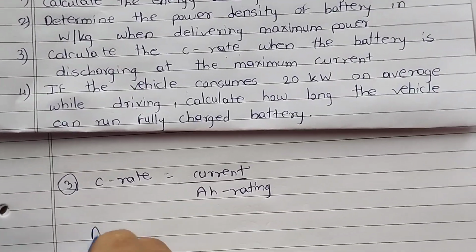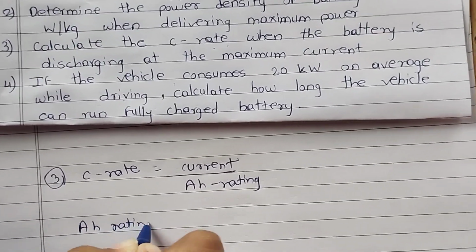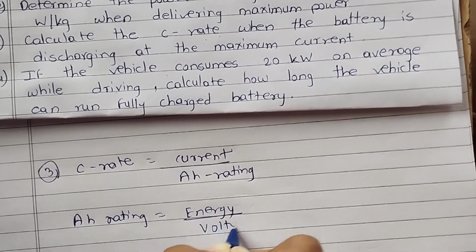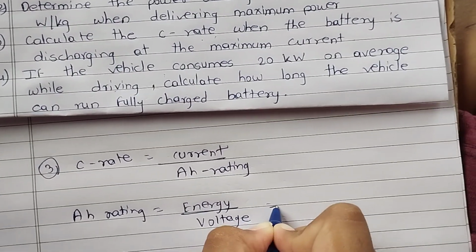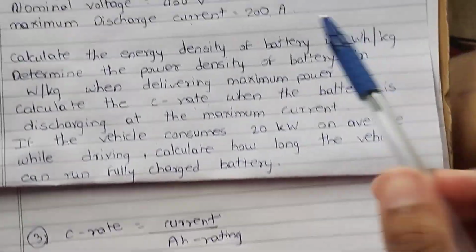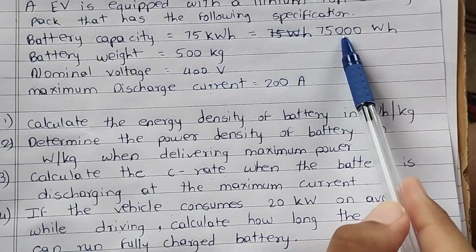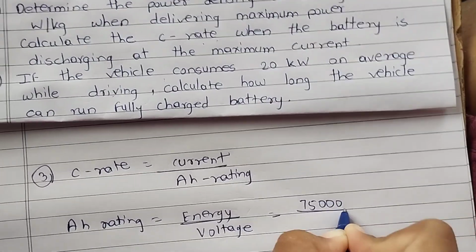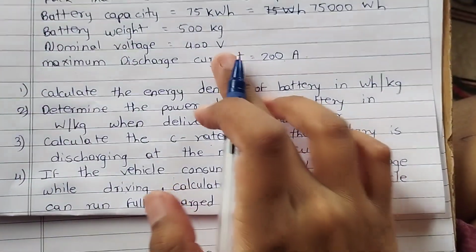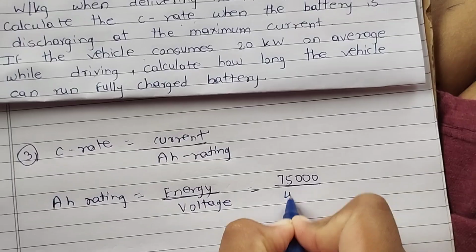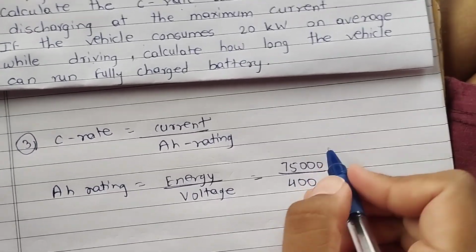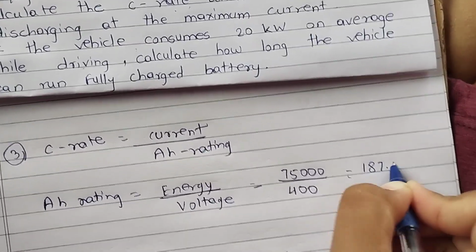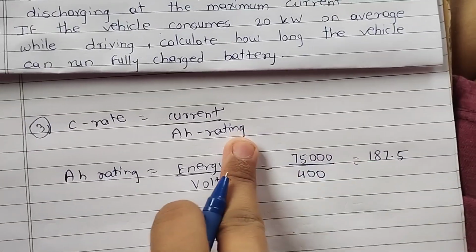The formula to calculate the AH rating is energy divided by voltage. The energy is given, the capacity is 75,000 watt hour, divided by voltage 400 volt. So this is nothing but 187.5.